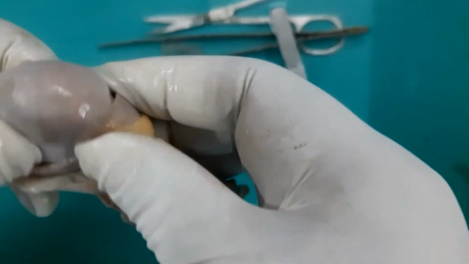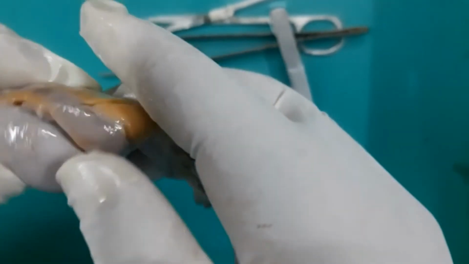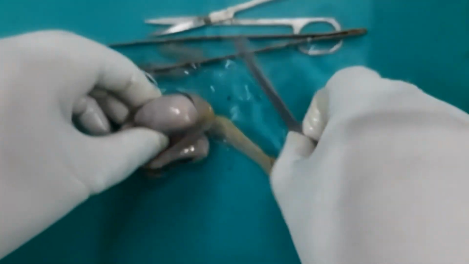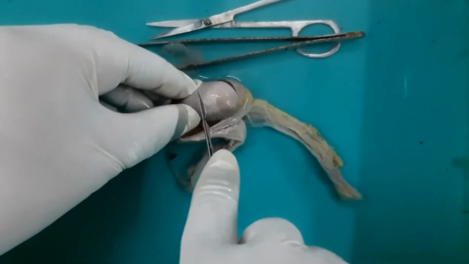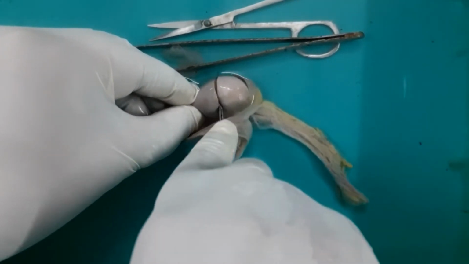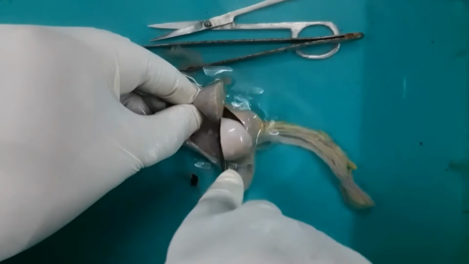Now what I am going to do is that I will take a cross section of this testis to show you the mediastinum testis, and how the seminiferous tubules are present in the lobules.